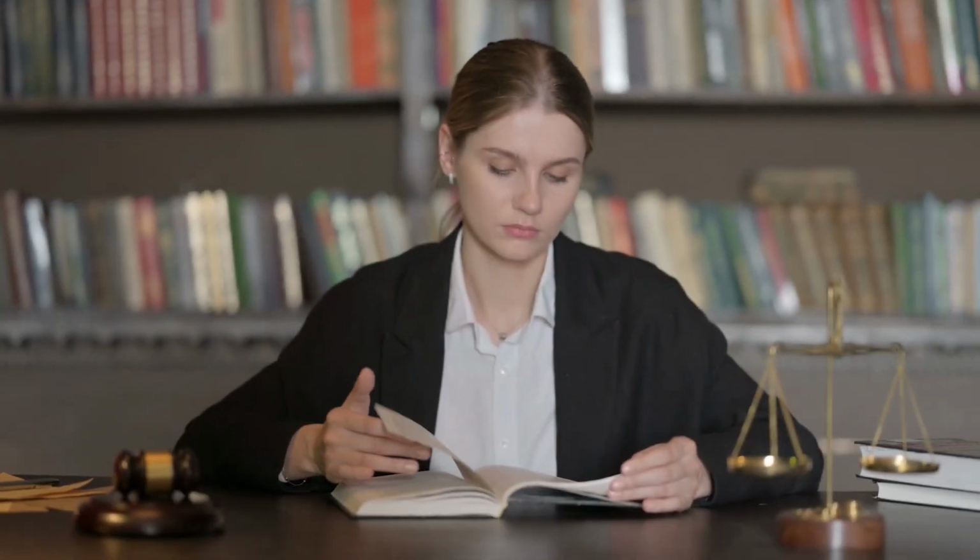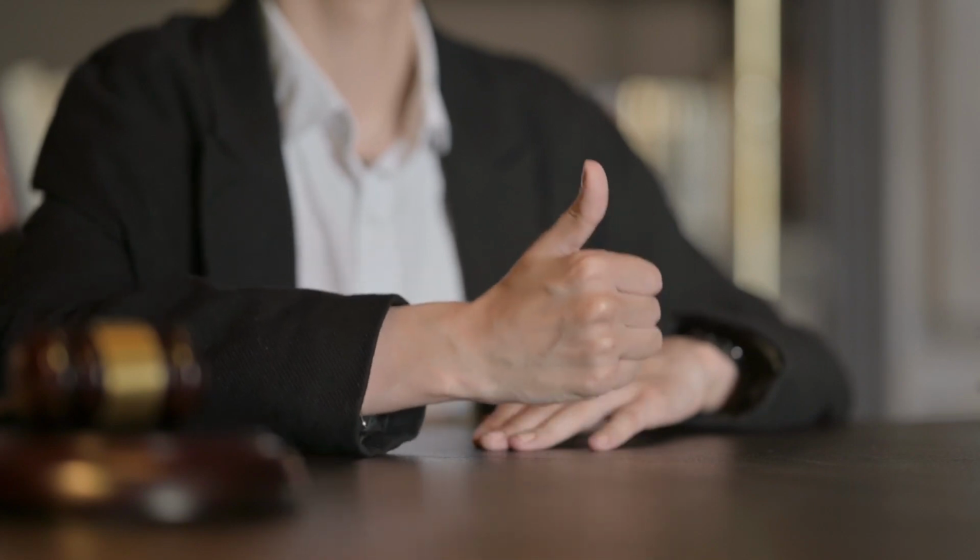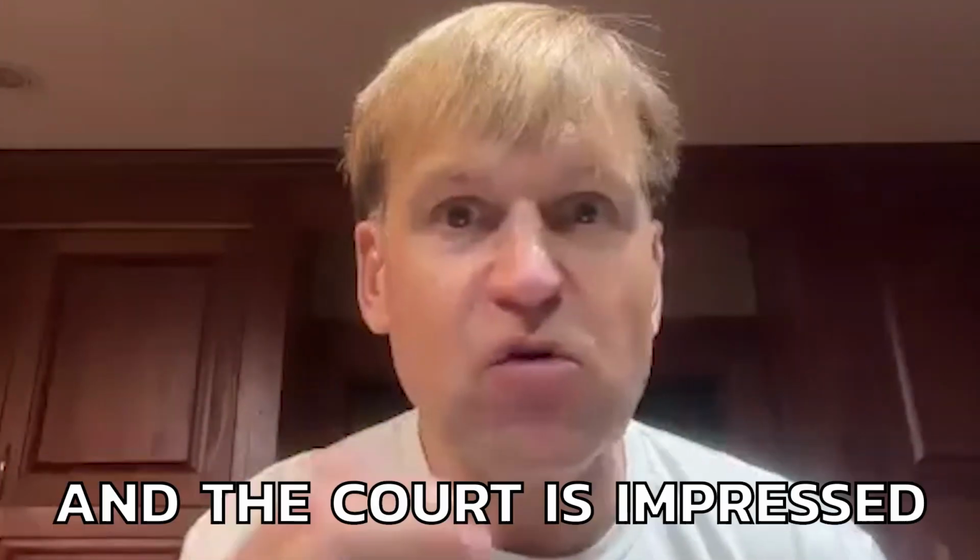If we go in prepared and we have all of our ducks in a row and you get the attorney ready for the conference, then we look good and the court is impressed and the defense attorneys are fumbling around and they can't figure out because they haven't prepared at all. So those are three quick and easy tips for preparing for a court conference.